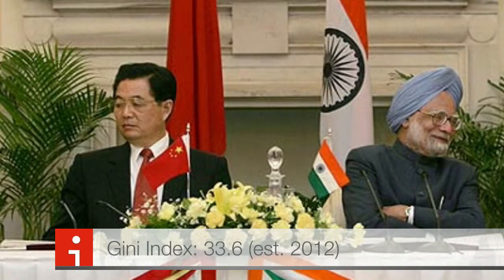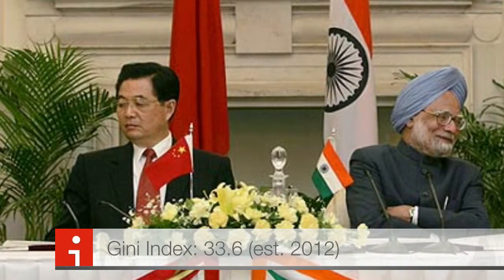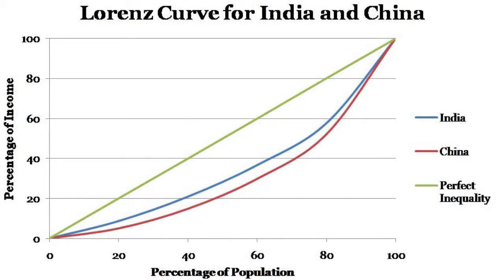India's Gini index is 33.6, which is closer to 0 than 100. This value is quite low since the value is closer to 0 than 100. From the Lorenz curve, we can see that the bottom 20% of India's population receives only about 10% of the income, while the top 20% of the population receives almost 50% of the income.